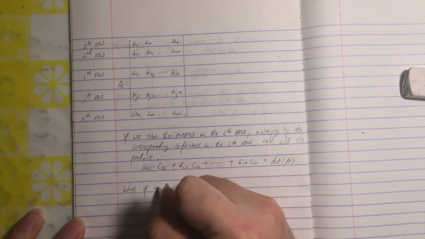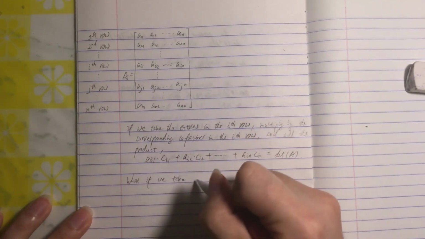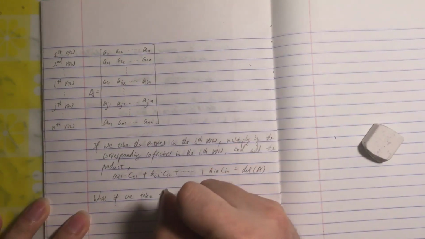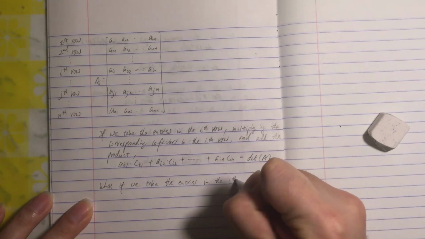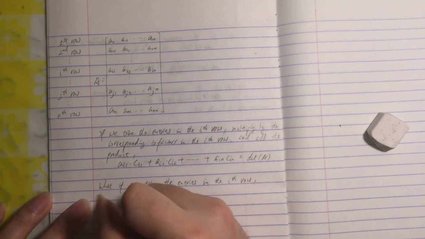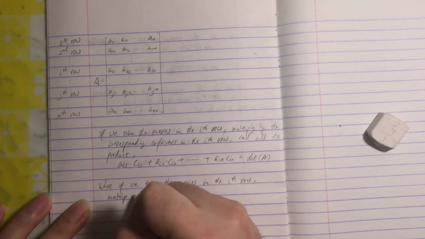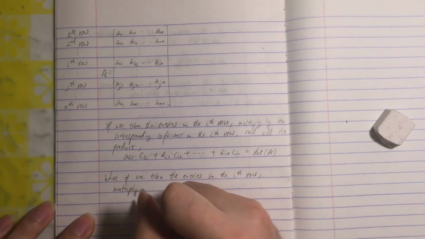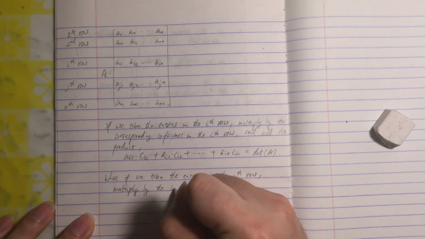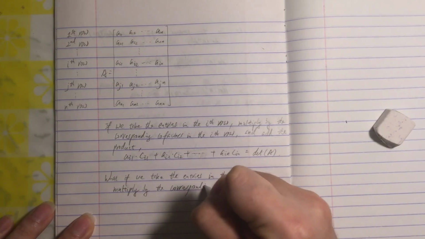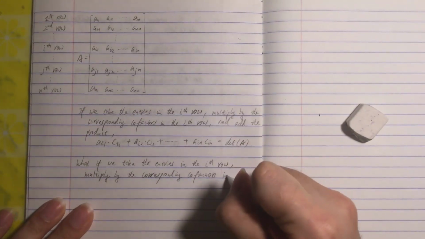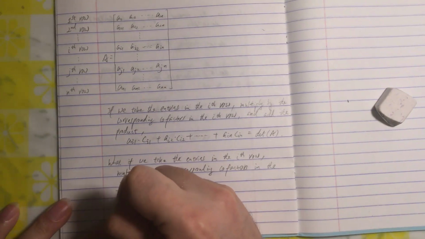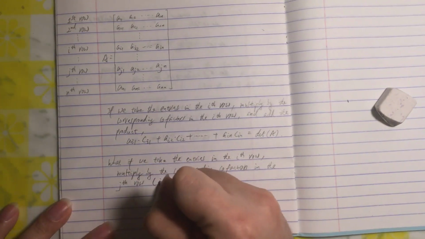What if we take the entries in the ith row, multiply by the corresponding cofactors in the jth row, where i doesn't equal j?